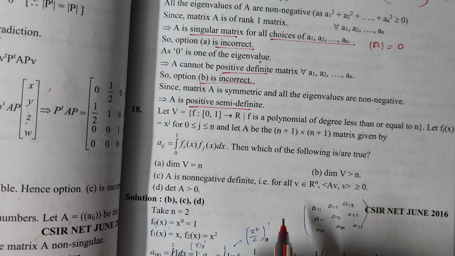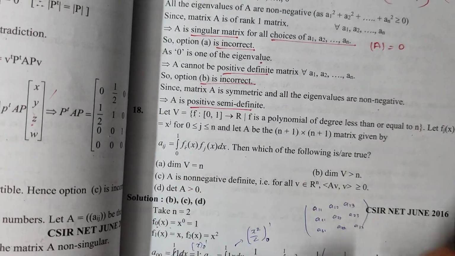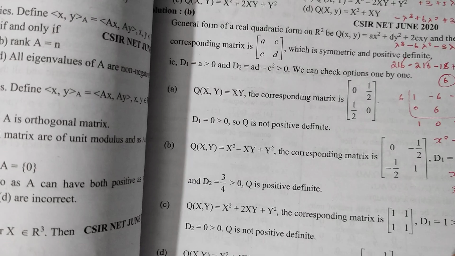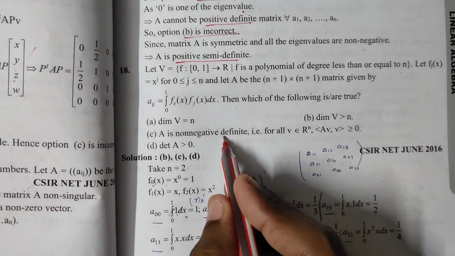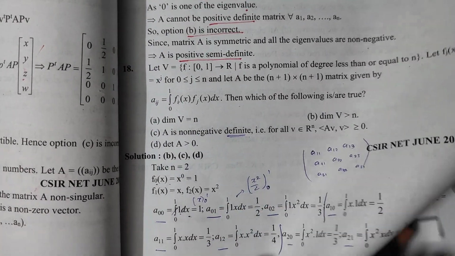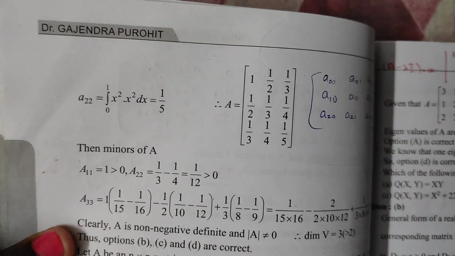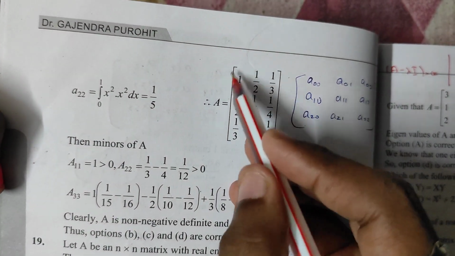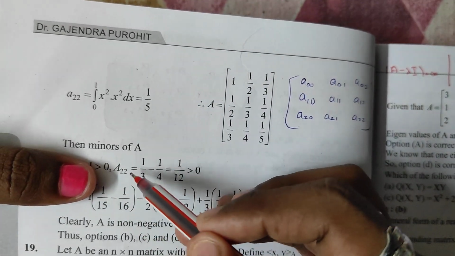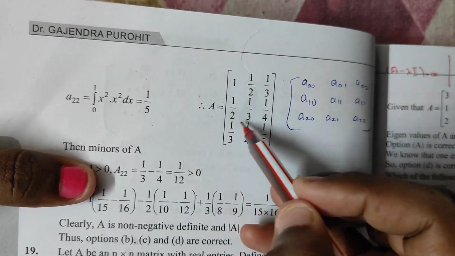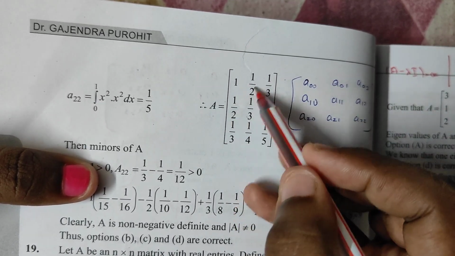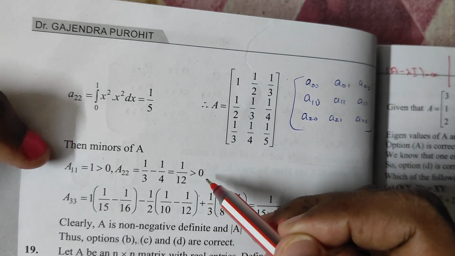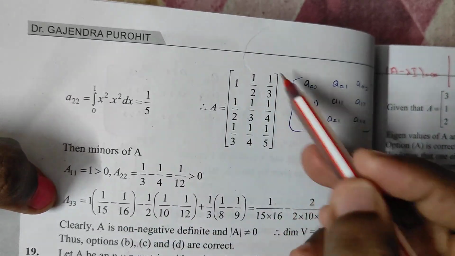Here what they have given is dimension of V, determinant greater than 0, likewise they are asking. Before that they have given about definite, right? So we will find a11. a11 is this value, so the value is greater than 0. a22 means you have to consider the first two rows and two columns. So what you will get, 1 by 3 minus 1 by 4 will give you 1 by 12, which is greater than 0. a33 means the total 3 by 3 matrix.